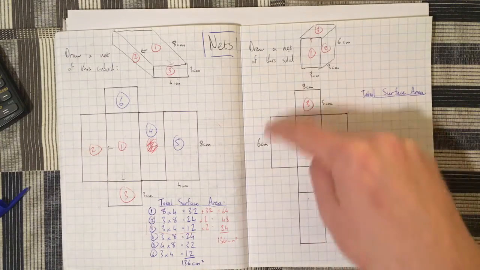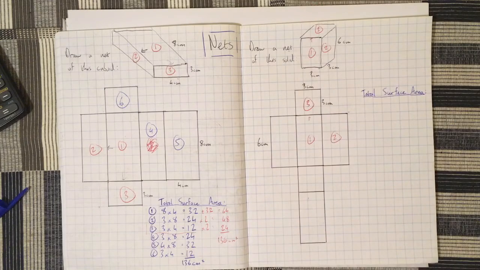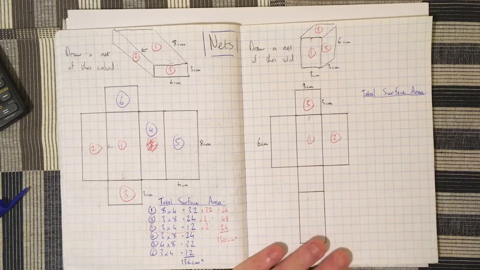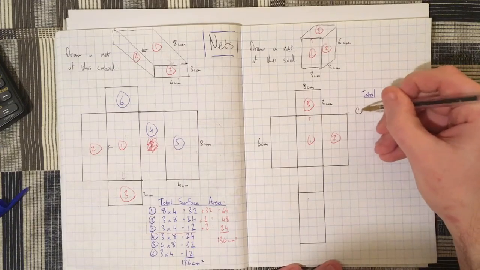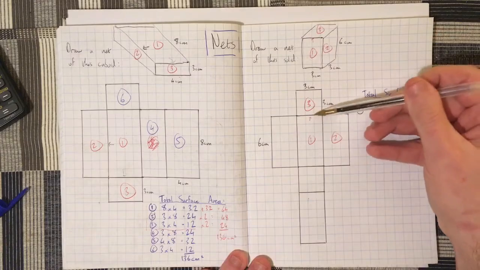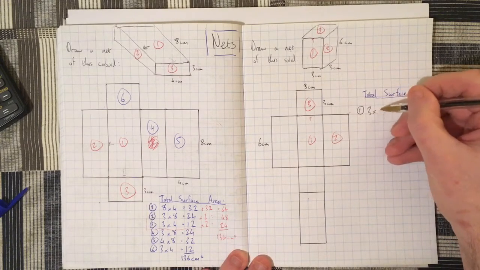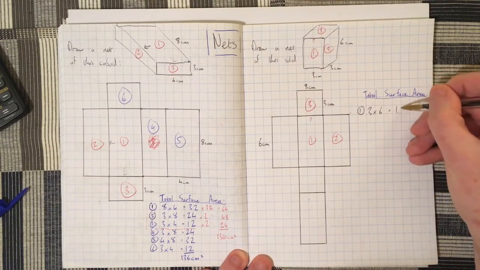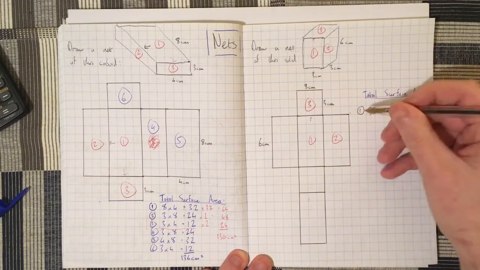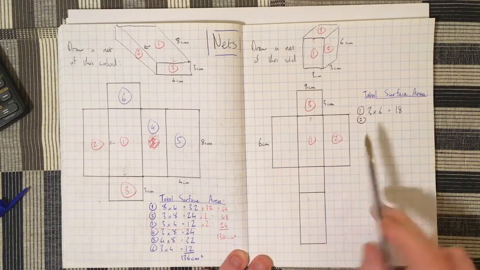So total surface area for this shape here. Okay, so first I was asked to draw the net, and let's use that to get the total surface area. So side 1 is this one here, and it is 3 by 6, which is 18. Side 2 then is also 3 by 6.